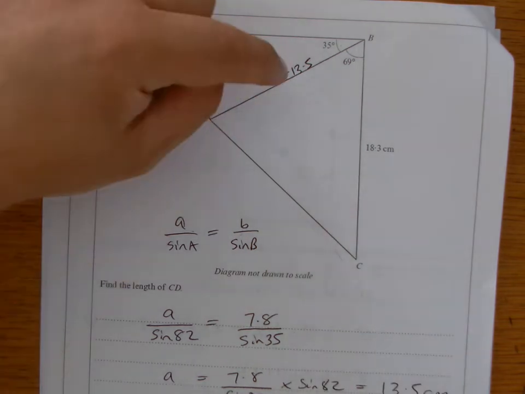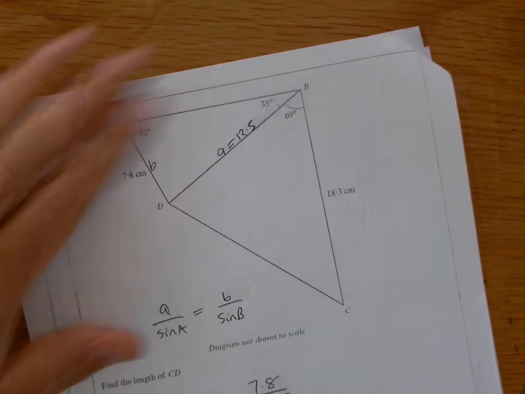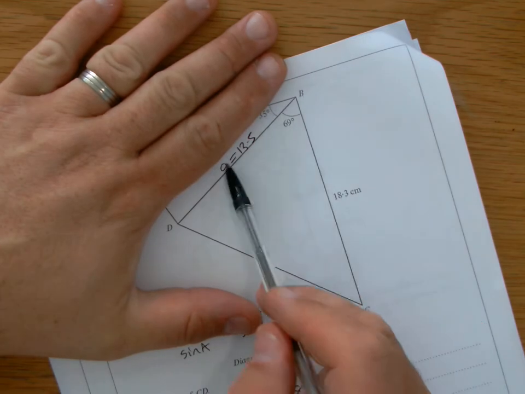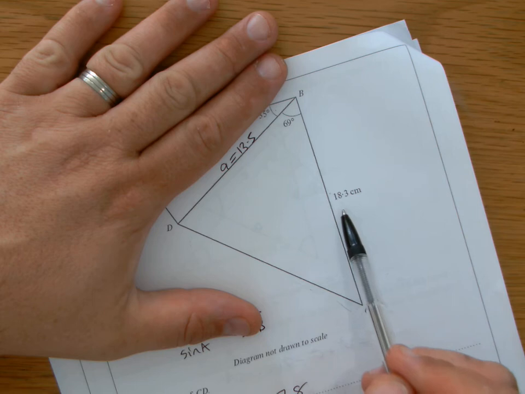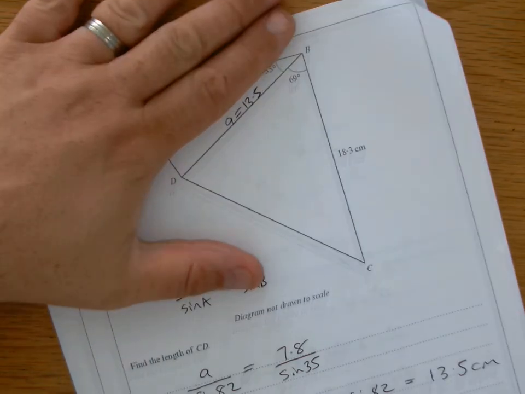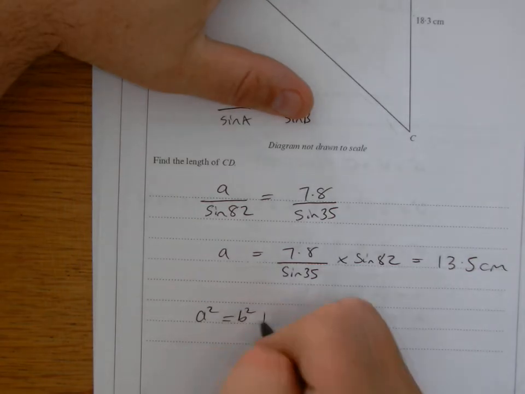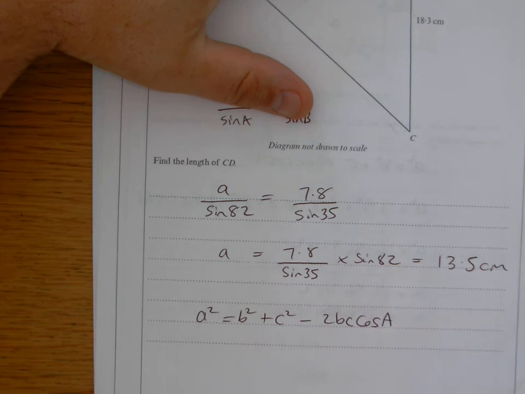You've got to try and work out something here that links you to the other triangle, because now if we focus on the other triangle, we can cover up the top triangle, and notice now we've got two sides and the angle included. So that means now we use the cosine rule, okay? So the cosine rule again will be given to you in the test, right? So a squared is b squared plus c squared minus 2bc cos A, right? That gets given to you, so there's nothing to remember.